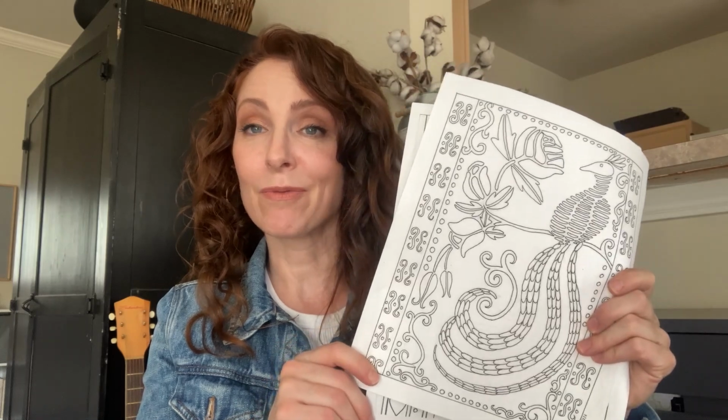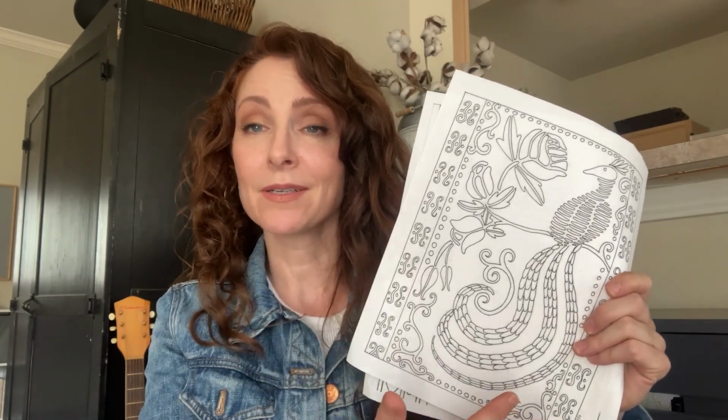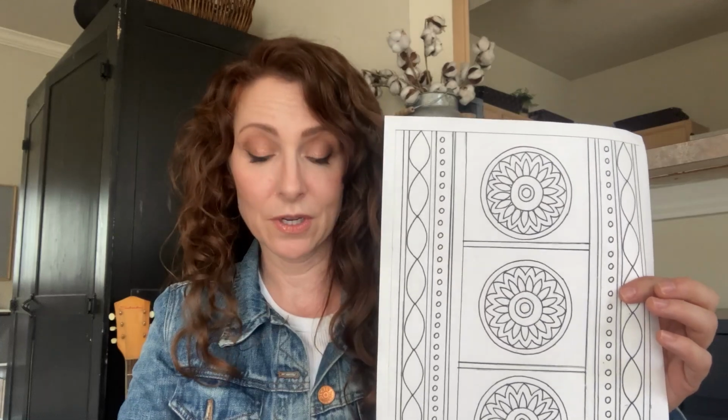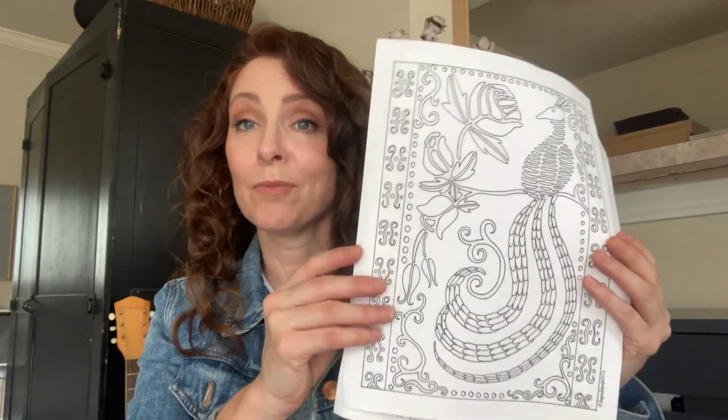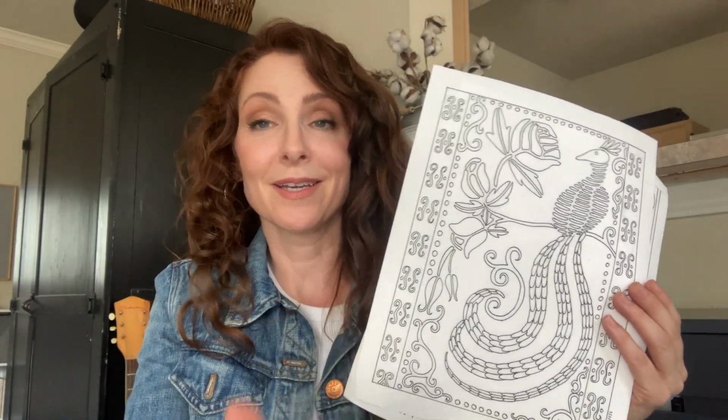Lesson idea number 3 is to let students color a representation of the alfombras in Guatemala. So I created both of these. I actually created them to go along with the PowerPoint, the worksheet, and then they get a taste for how intricate these sand carpets are, because these are highly detailed, and they just color them as if they're making the sand carpets in Guatemala. So that is lesson idea number 3. Moving on.